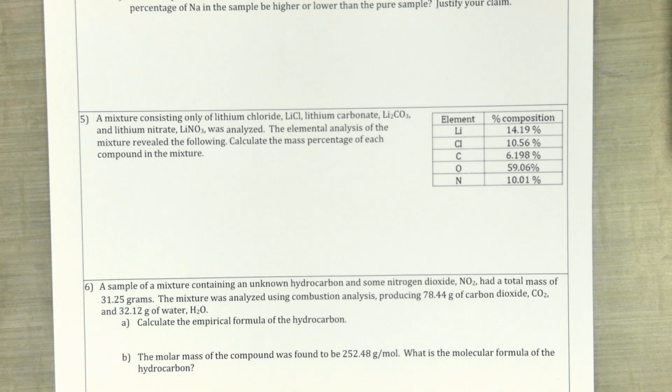Then all the nitrogen comes from lithium nitrate, so you're going to take that mass of nitrogen, 10.01, convert it into grams, so you've got 10.01 grams of nitrogen, and then go through the stoichiometric relationship of molar mass, mole ratio, and then molar mass of lithium nitrate to get grams of lithium nitrate. Then you'll divide that answer by 100 grams to get the percent of lithium nitrate.